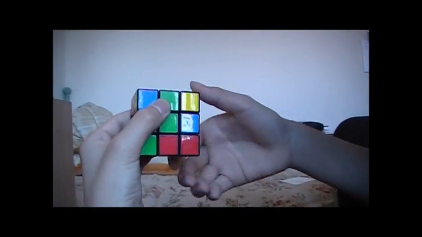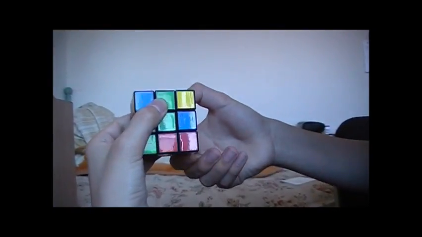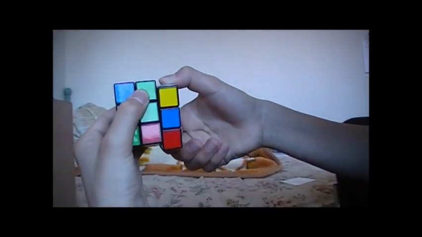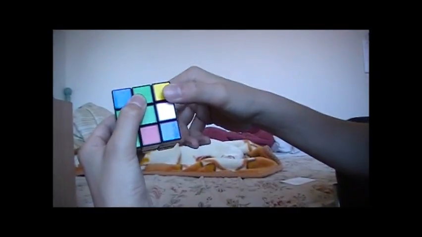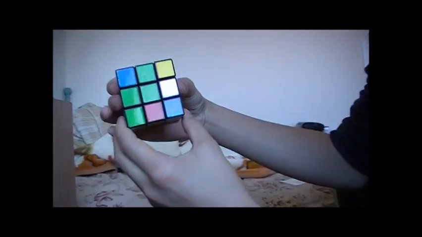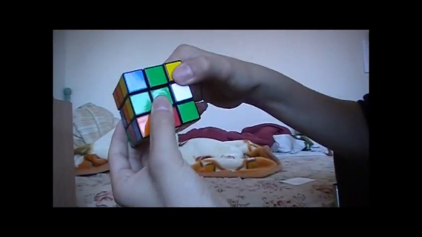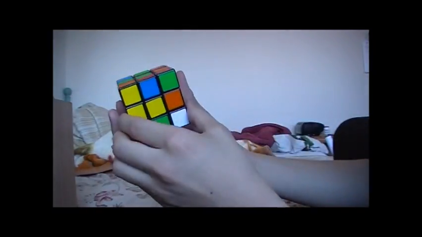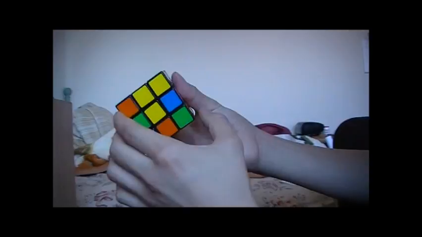Your first algorithm now, listen carefully. Right inverted, down inverted, so we're gonna look at down and do counterclockwise 90 degrees. Then we do right and down, so clockwise, clockwise.